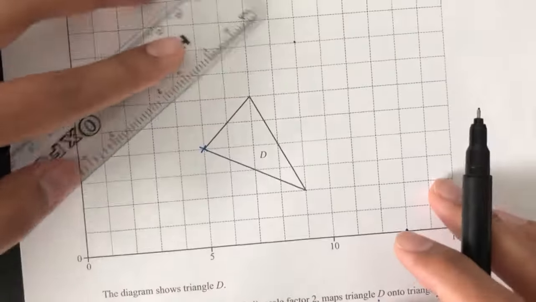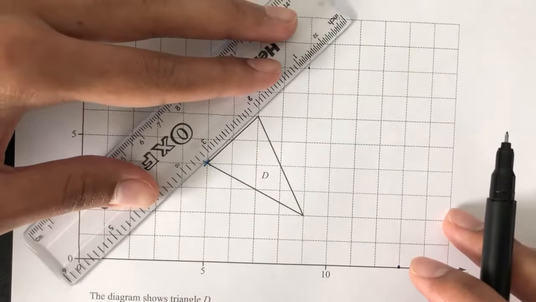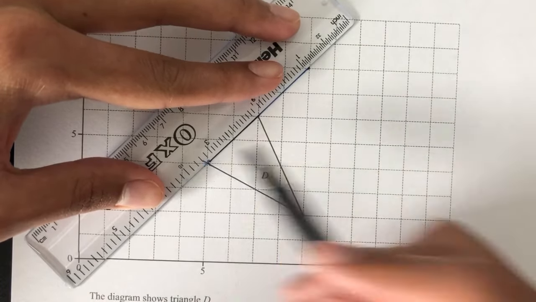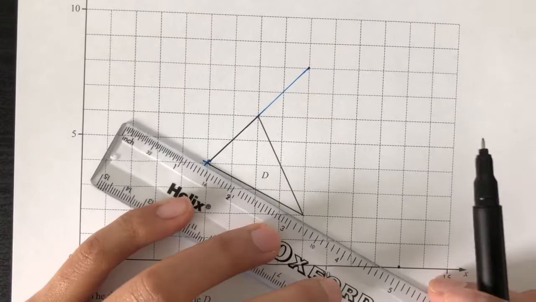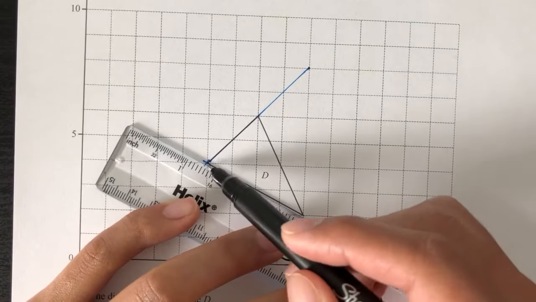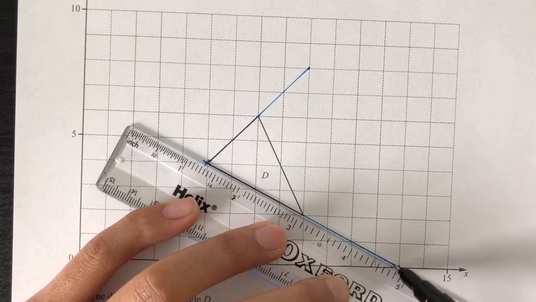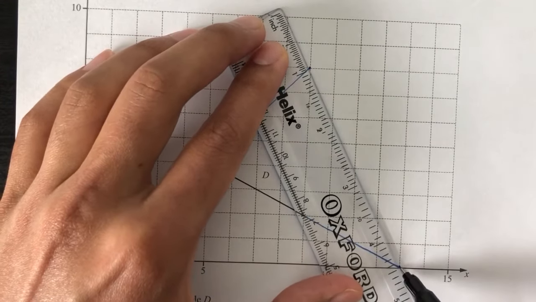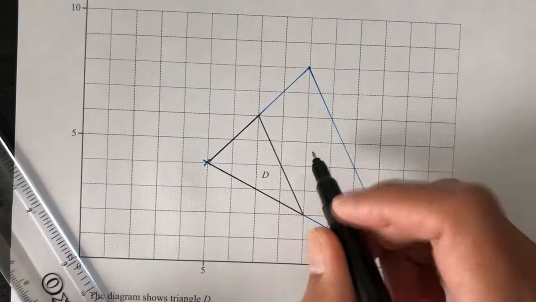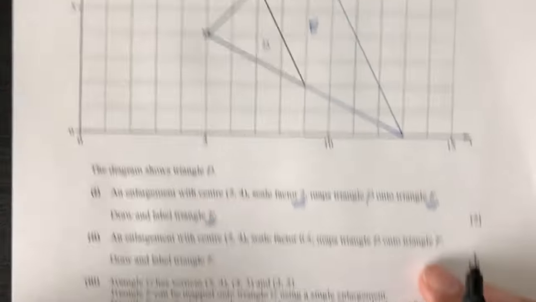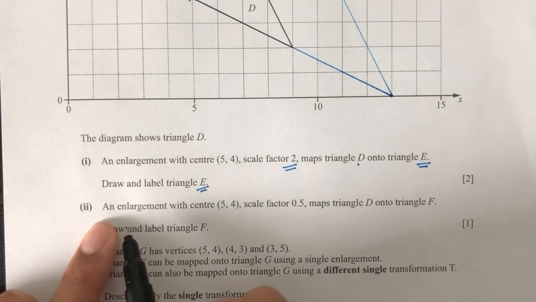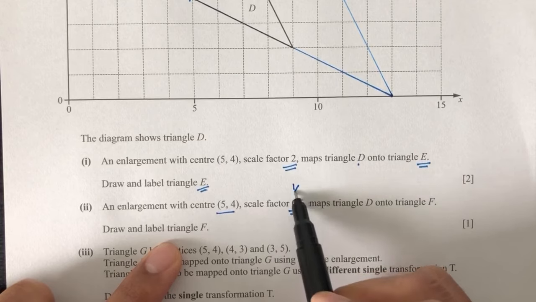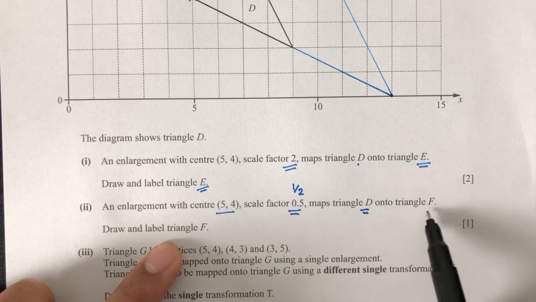So now let's connect to draw the triangle E. So it should be in the same direction as the first triangle. So this is 1, this is the other point, and then join this to form the triangle E. So label this as E. That is part 1. Part 2, an enlargement with the same center 5, 4 and scale factor half maps D onto F.